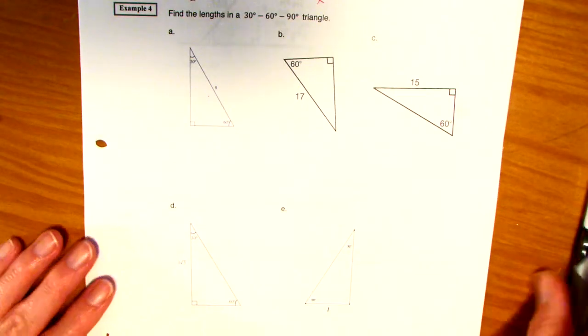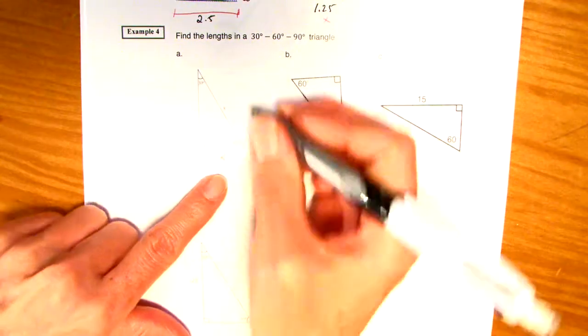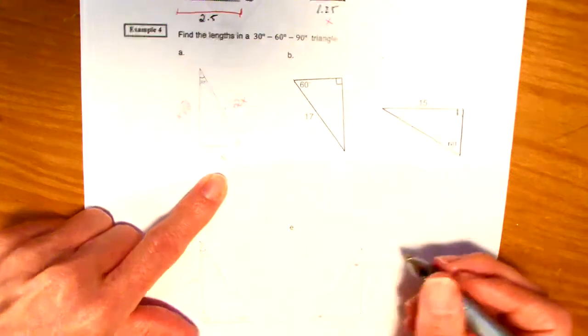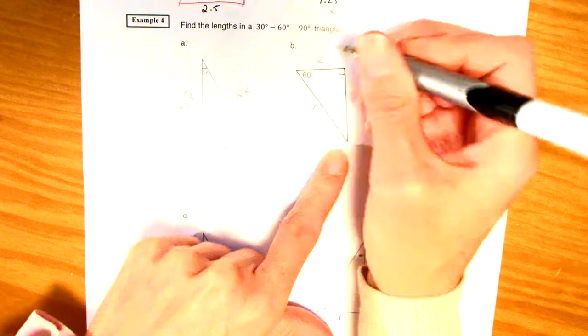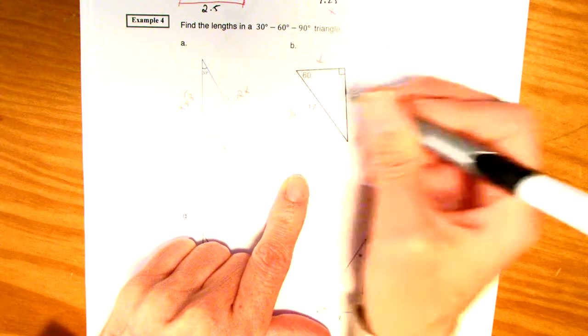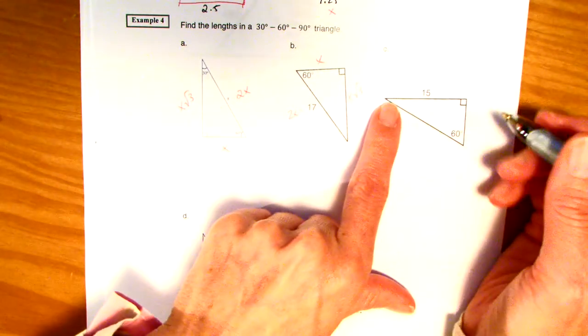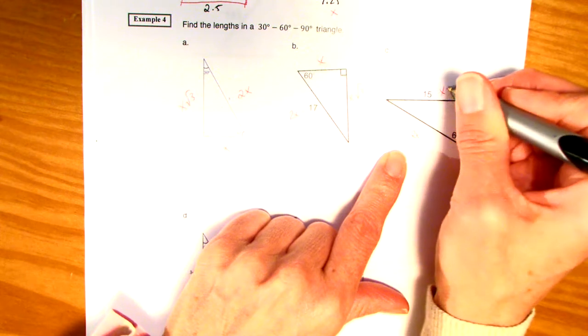All right, so I'm going to put the formula down. Here's 30. So your shorter leg is x. Hypotenuse is 2x. The longer leg is x square root of 3. The 30-degree angle will be here. So this is x, 2x, x square root of 3.